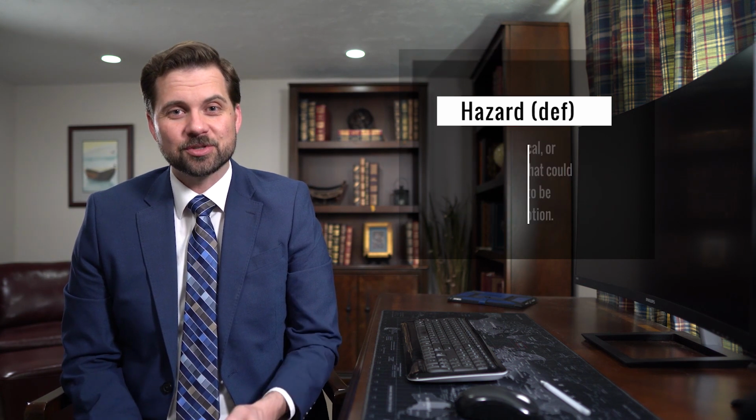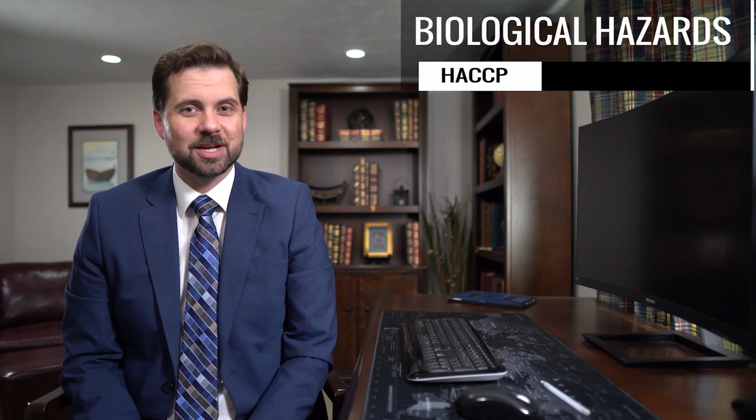This could include allergens, unintended contaminants such as salmonella, or it could be a hazard that results from improper handling of materials. In the United States, it is also recommended that you include an evaluation of radiological hazards if necessary. First, let's talk about biological hazards.